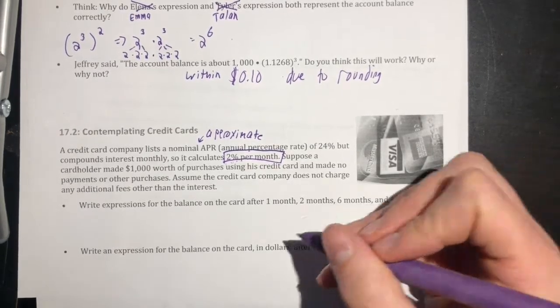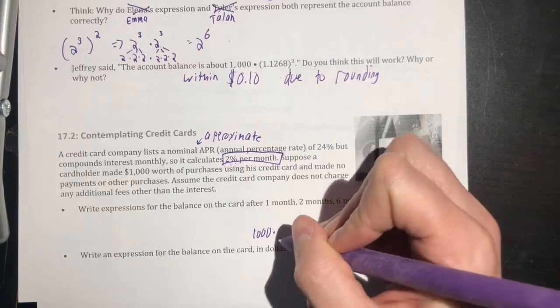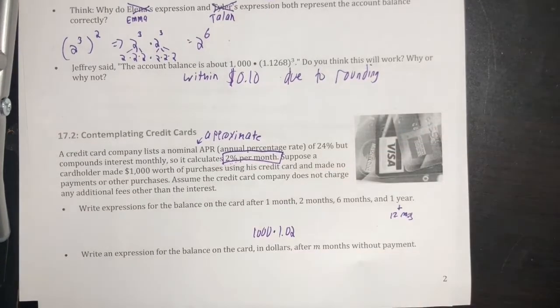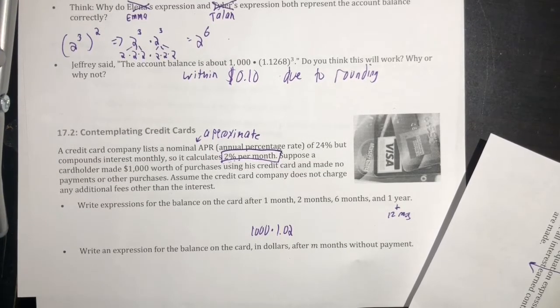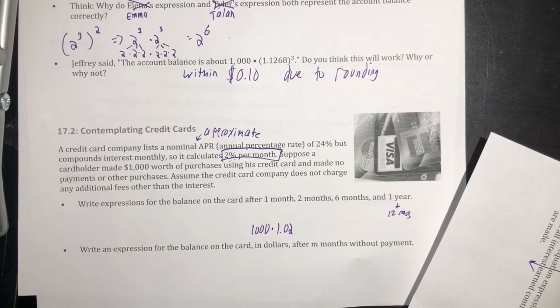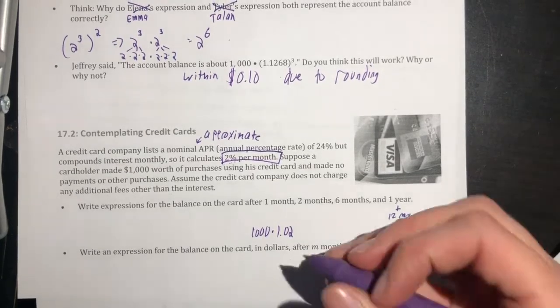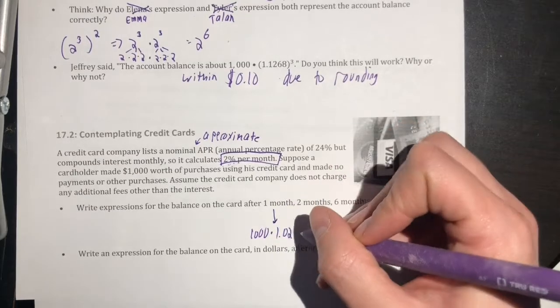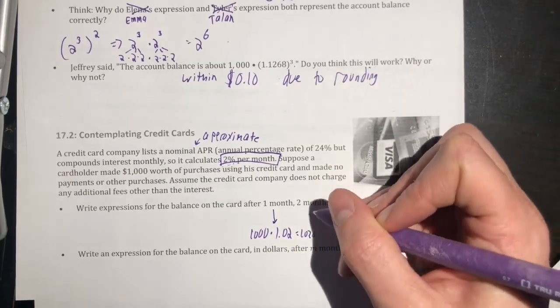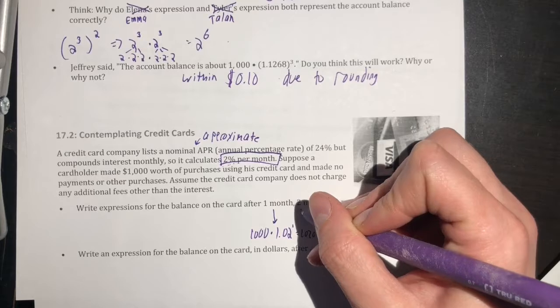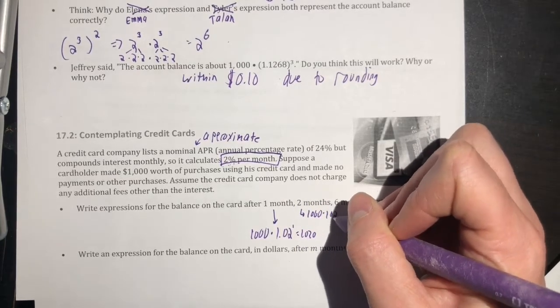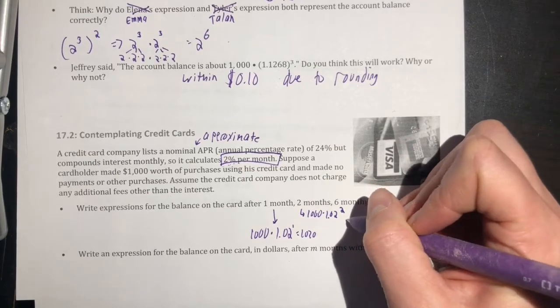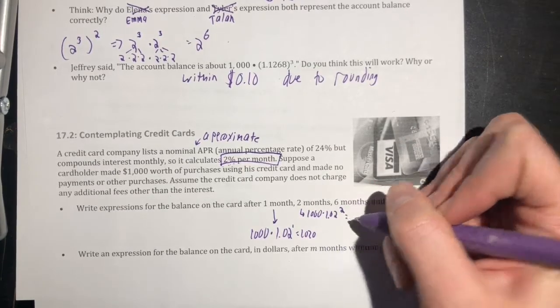So $1,000 times 1.02 is now our new interest rate. 1.02. Let's see, 1 month to the first power is 1,020. Two months, 1,000 times 1.02 squared gets me, I'm running out of room here.